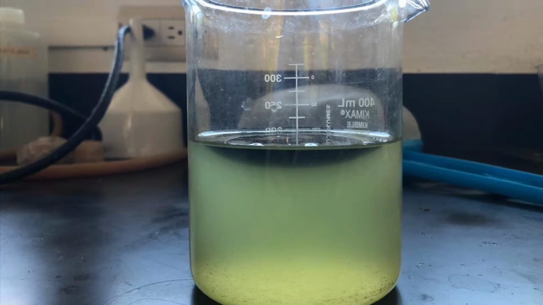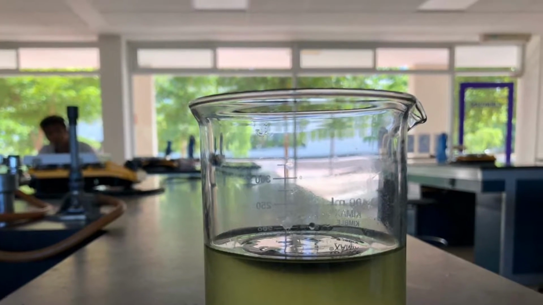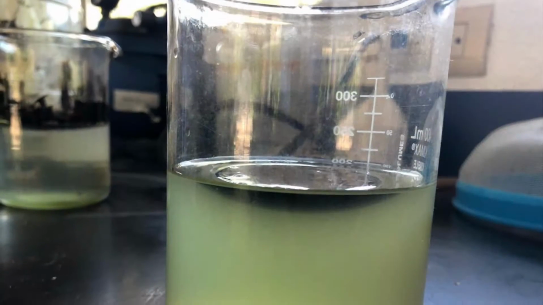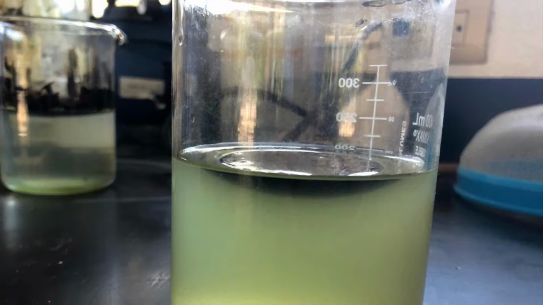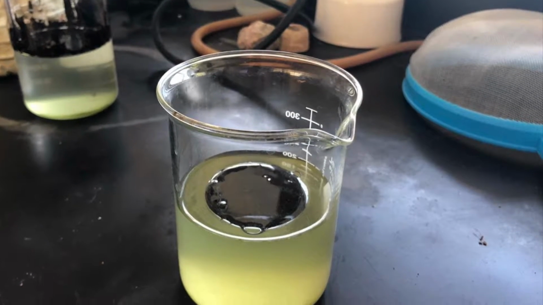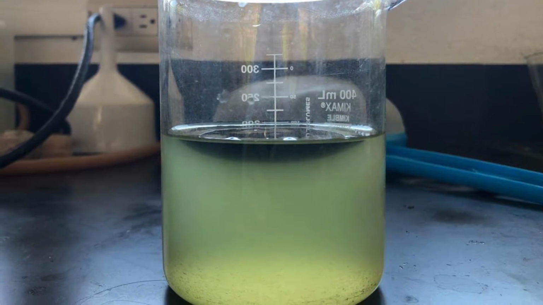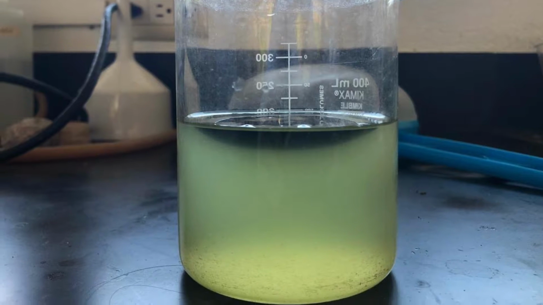We observed that the petroleum floated, even though it was the heavy one. But if we moved the beaker, the petroleum tended to stick to the glass, and it was tougher or more difficult to separate because the glass seemed to be very attached to the petroleum.